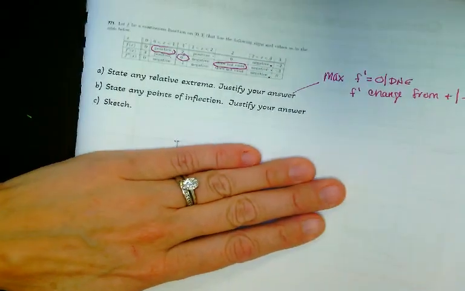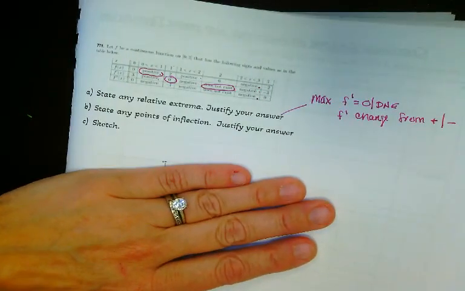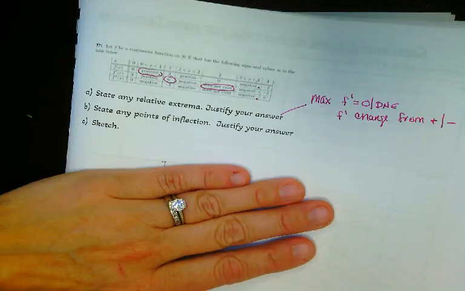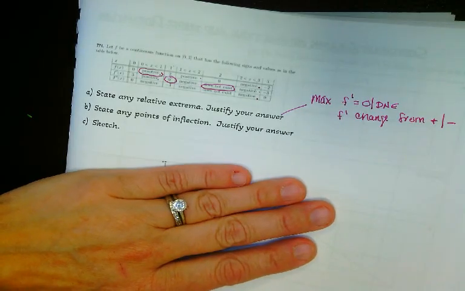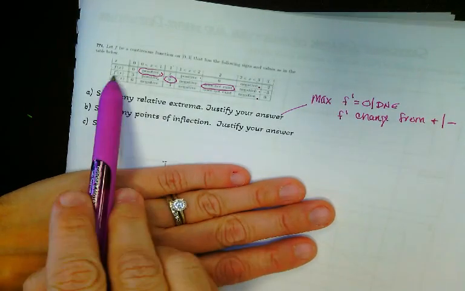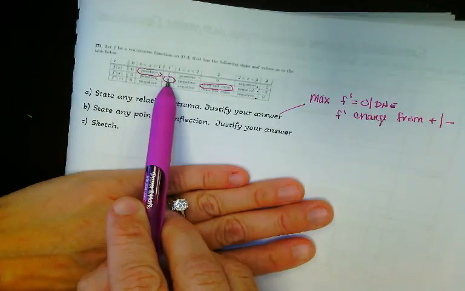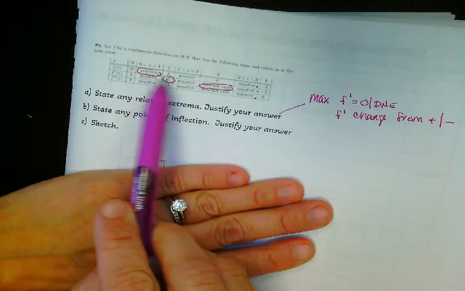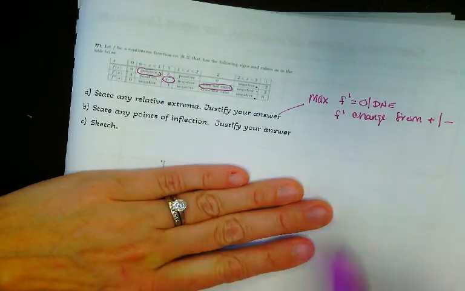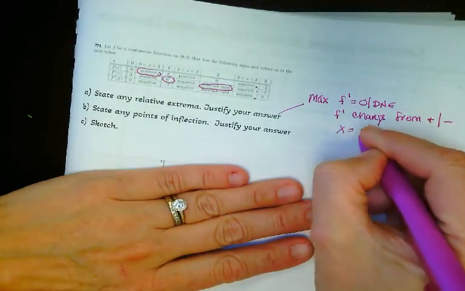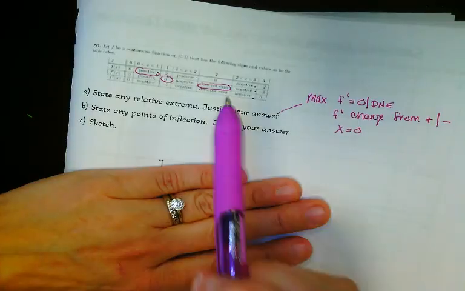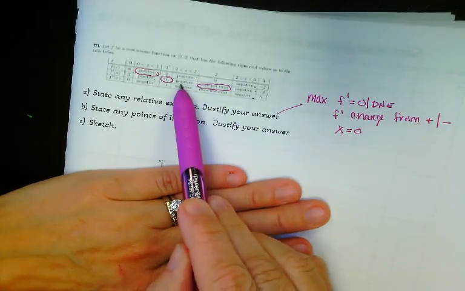Positive to negative. So I'm going to start with just my justifying. F prime equals 0 or doesn't exist, and then f prime also has to change from positive to negative. So if I look at my f prime row, I circle where it's 0 or doesn't exist. At the 0, do the signs change from positive to a negative? Yes, so x equals 0 must be a max. At the 2, I change from a negative to a negative.